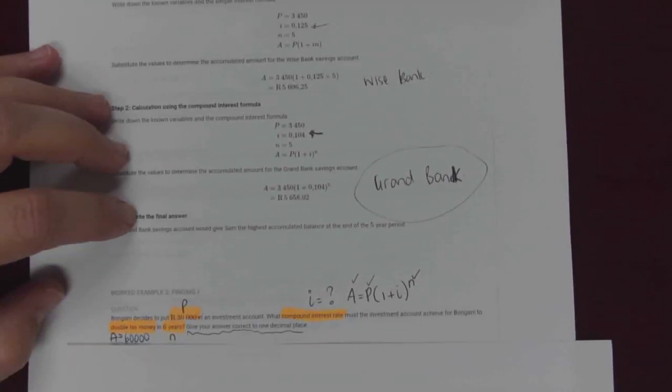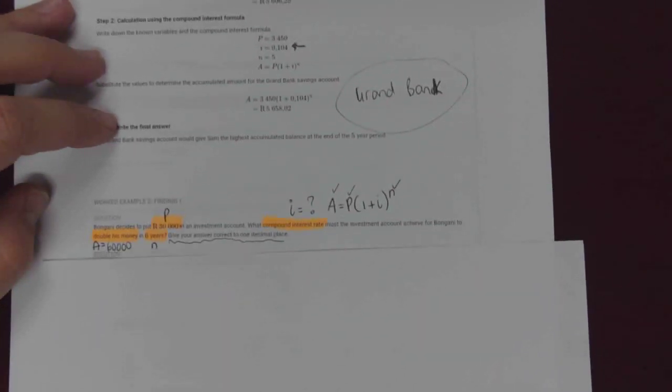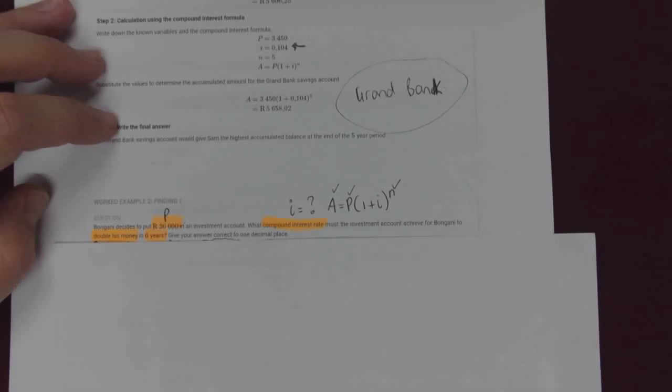Then we moved on and we can start playing with words. So if I look at this, Bongani decides to put 30,000 Rand. That's my investment amount. That's my P value. Compound interest, what is it? I need to work it out, making sure I use the right formula.